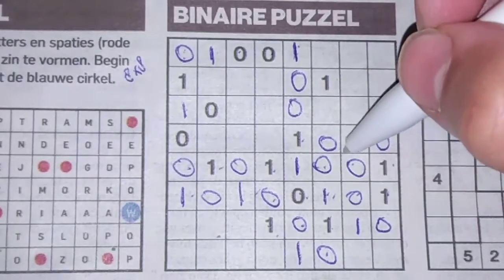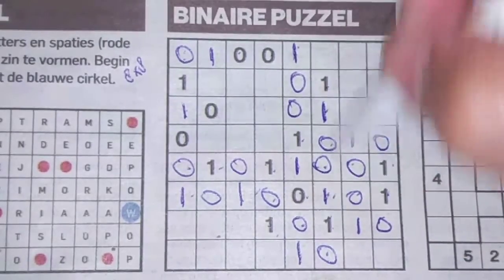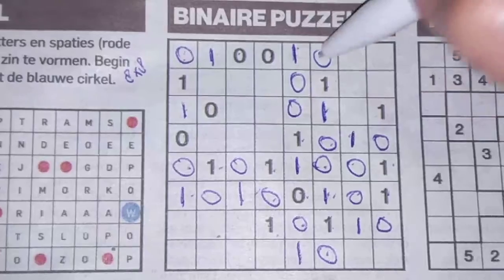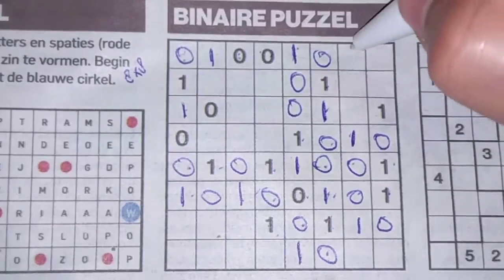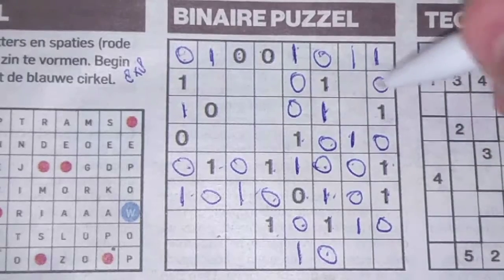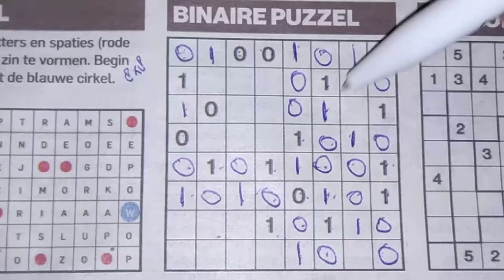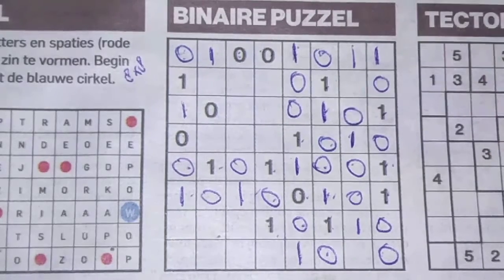1, 2, wait. Double O, here one, there one. 1, 2, 3, 4, 4 ones, so the rest are O's. 1, 2, 3, 4, 4 O's, so the rest are ones. 1, 2, 3, 4, 4 ones, so the rest are O's. Between two ones comes an O.